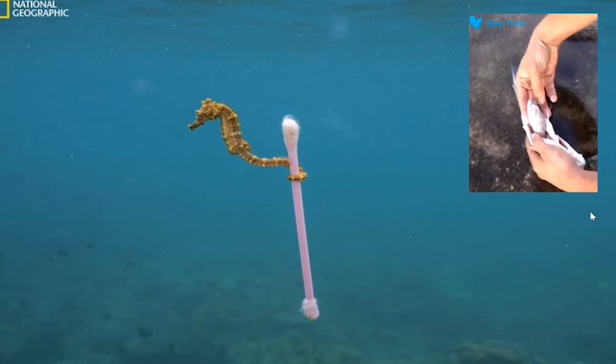This plastic that animals are eating will not go through their digestive system, and their stomach will literally run out of space for the actual food. And ultimately, they will die starved with their stomach full of plastic.